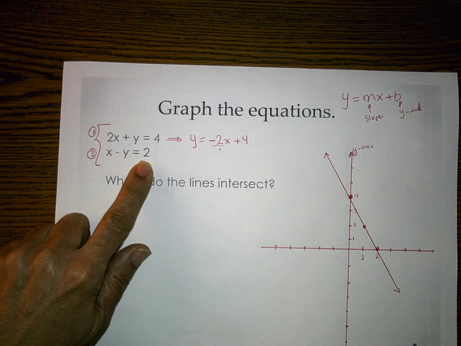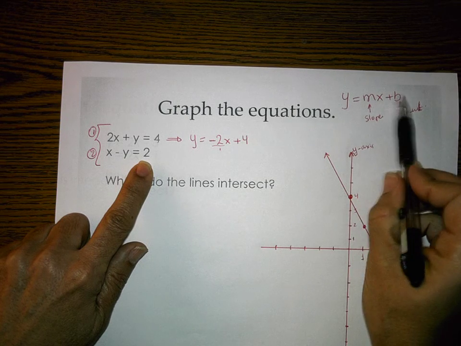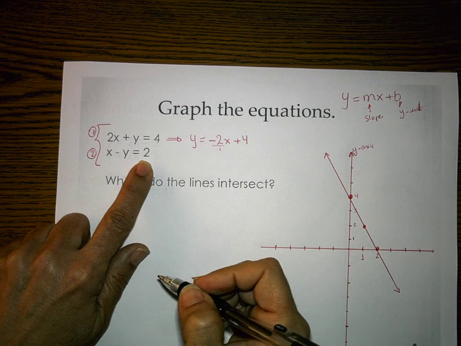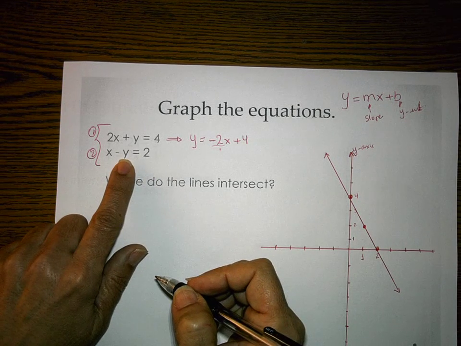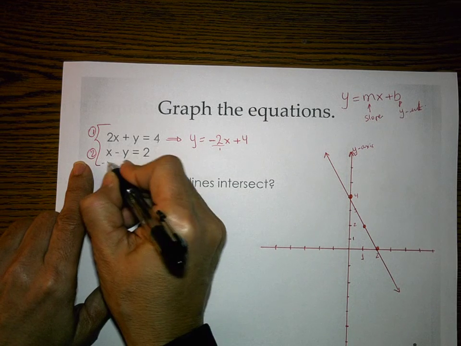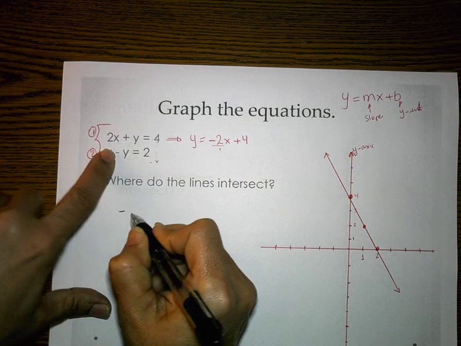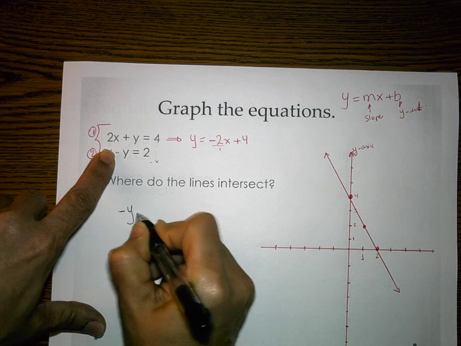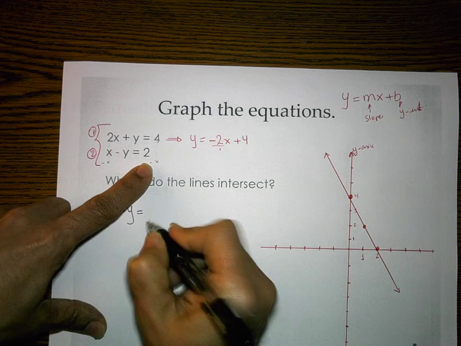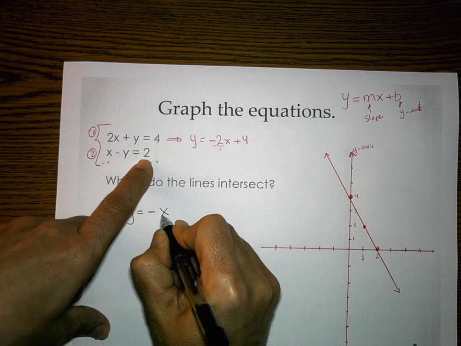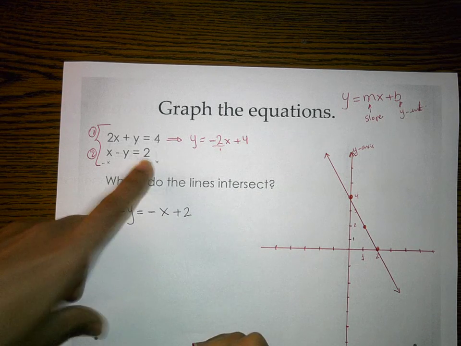If you want to put it in the y equals mx plus b form, I'm okay with it, meaning the y has to be by itself. So I'm going to subtract the x to this other side over here. So it's going to be negative, because the negative belongs to the y. Negative y equals, I subtracted the x, and I already had a positive 2 in there. So there we go. I would have that.